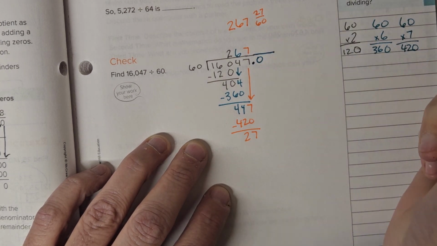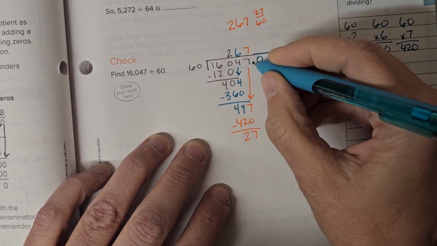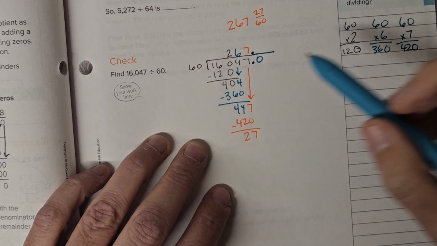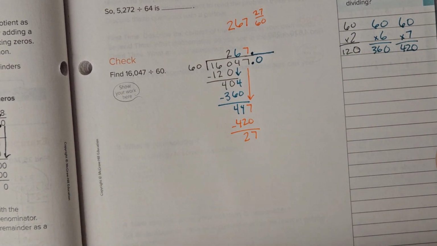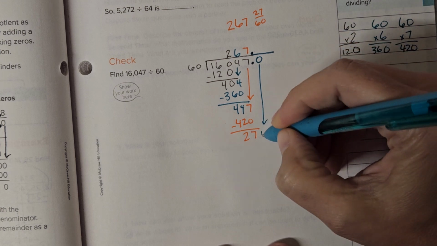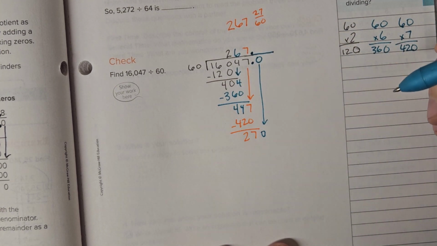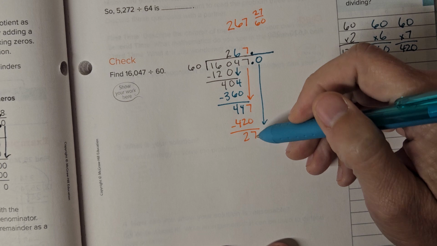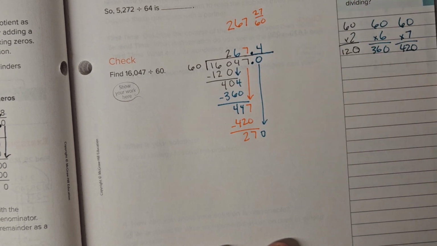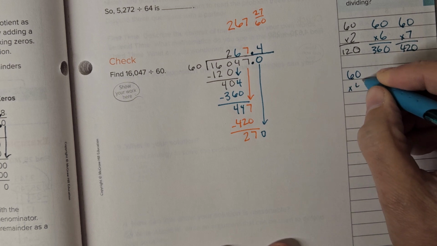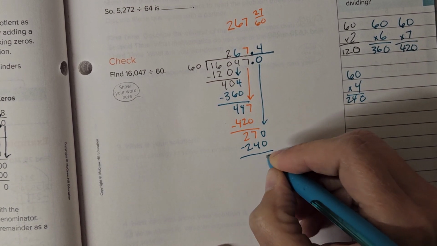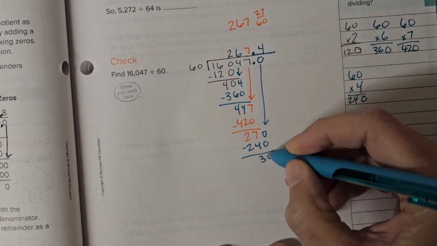We're going to extend that bar, and we're going to put a decimal. And we're going to put that decimal straight up in our answer. The decimal always is going to go straight up in these. You're not going to, well, you do kind of wiggle it around, but we'll get into that another day. Now we can bring this down. Now does 6 go into 27? 6 times 4 is 24. 6 times 5 is 30. So we're going to try 4. 60 times 4, 0, 24, 240, subtract, 0, 3. Yay! But still a remainder.